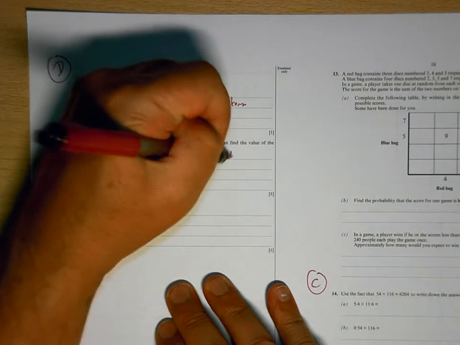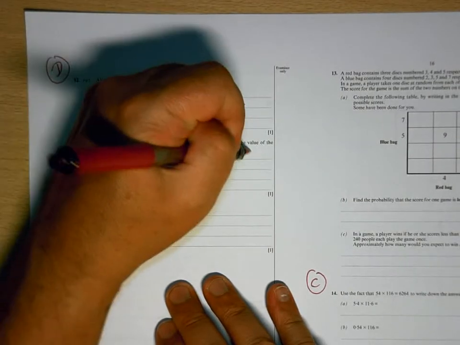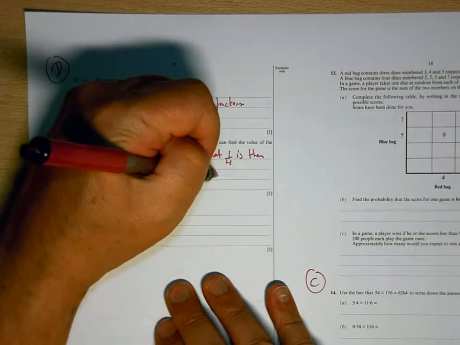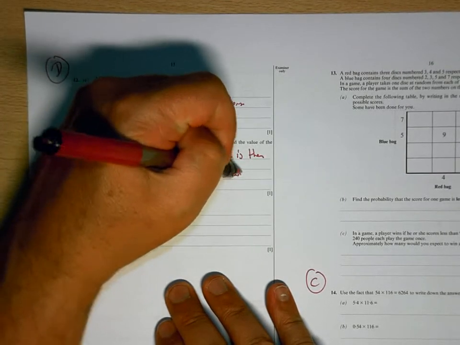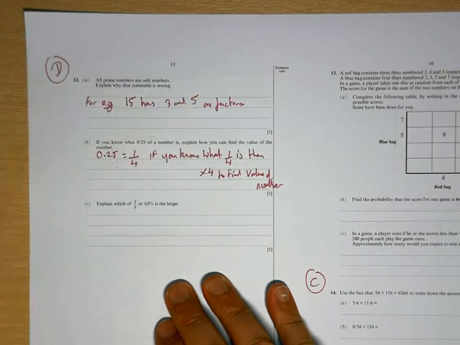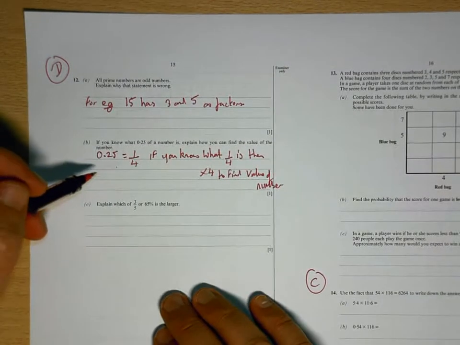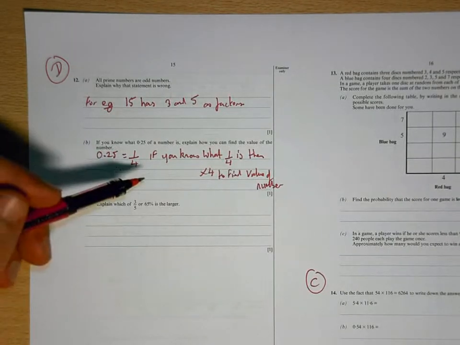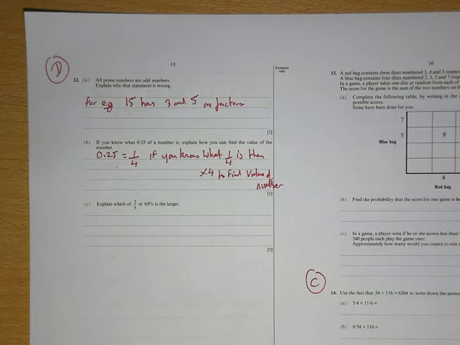Then times by 4 to find the value of the number. Okay, so 0.25 is a quarter. If you know what 1/4 is, multiply by 4, you'll get the value of the number. Explain which of 3/5 or 65% is larger.